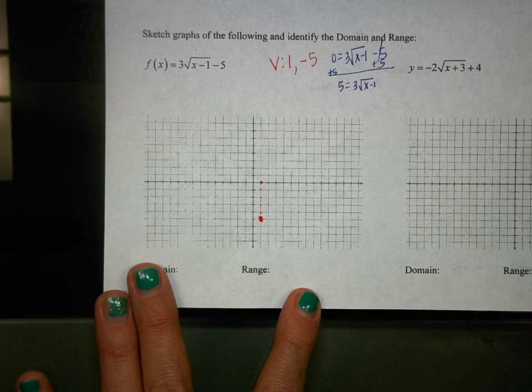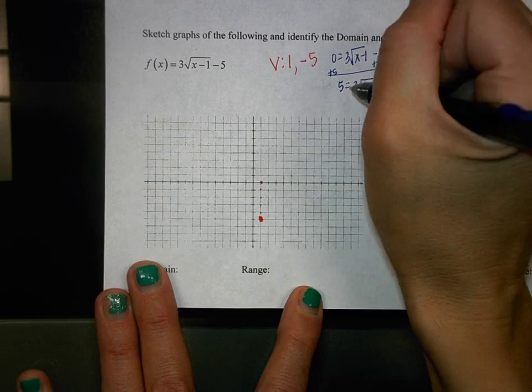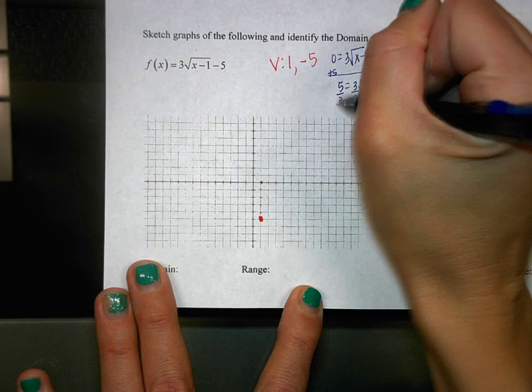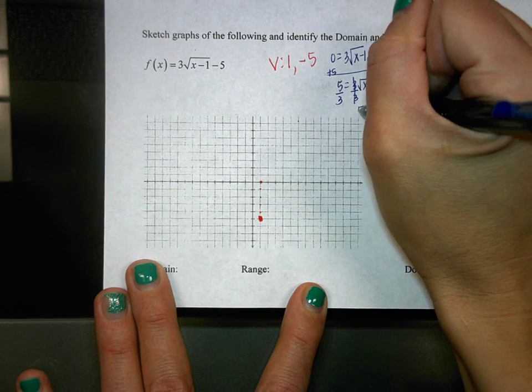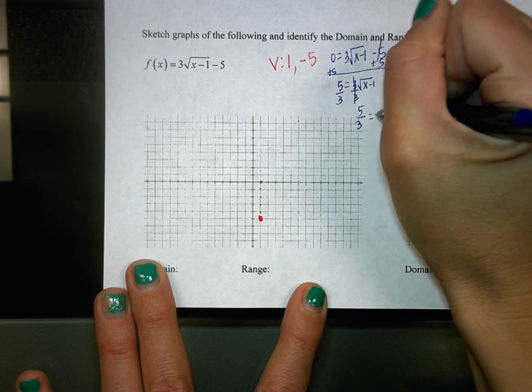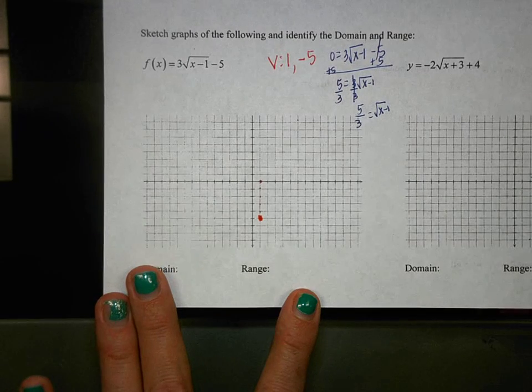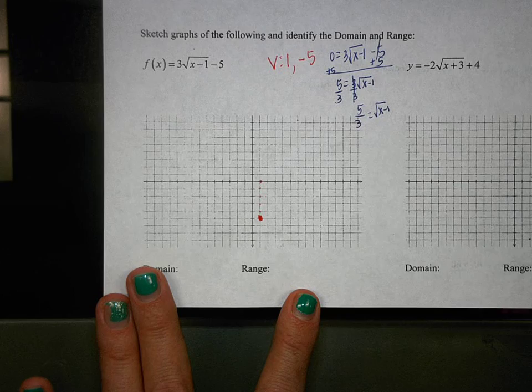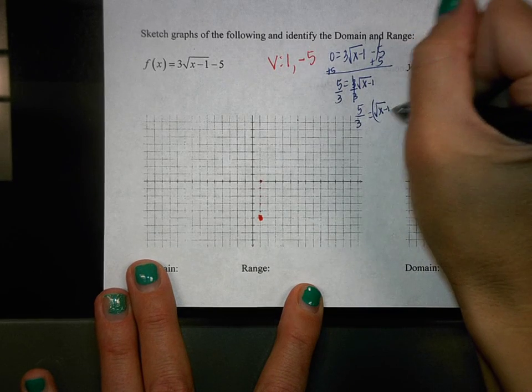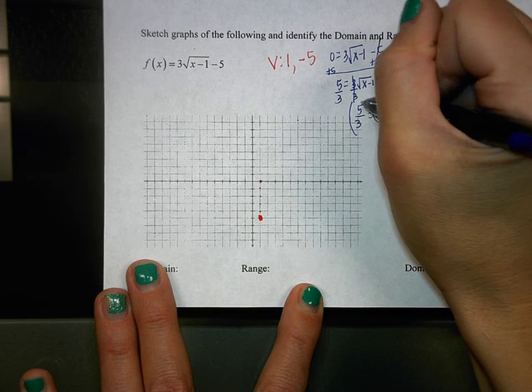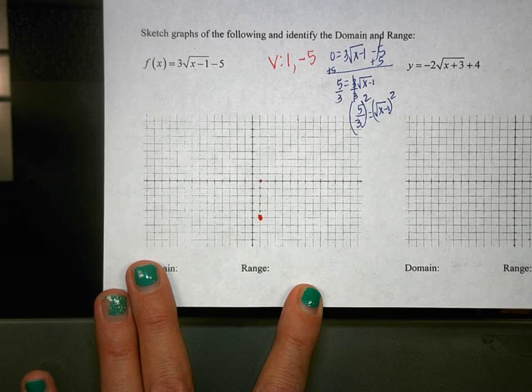What would you guys do next? Okay, we can do that. Divide by 3 to both sides. So I have 5 over 3 equals root x minus 1. Now what? We're going to square it. Good. So we square it in order to eliminate the root. Correct? So we square both sides.